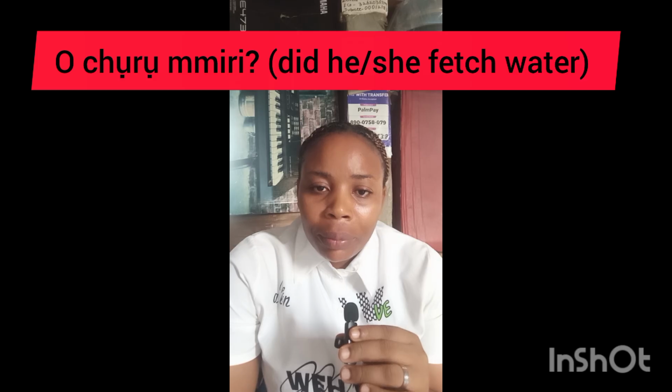Another example, using ọ. Ọ gara ahịa, this one is ọ, which is the one that has a dot under. Ọ gara ahịa is a question, did.